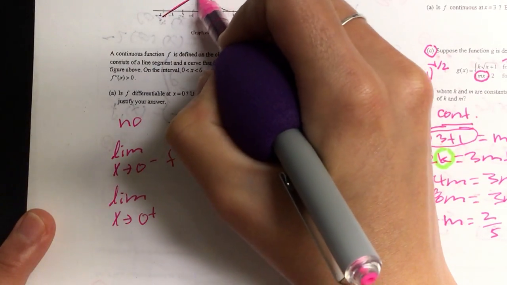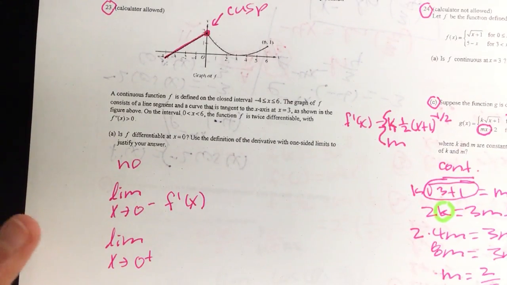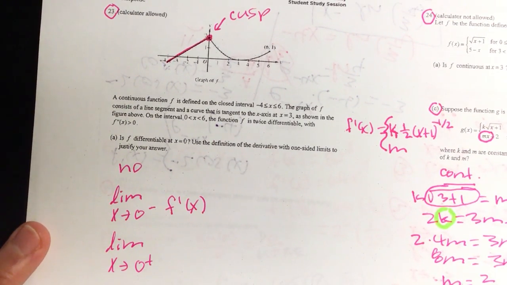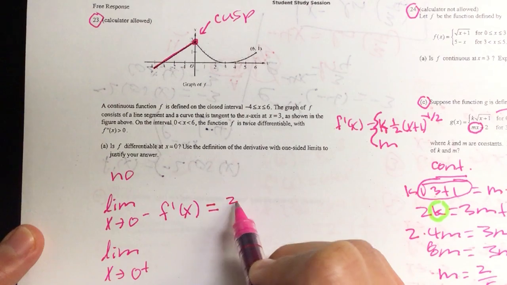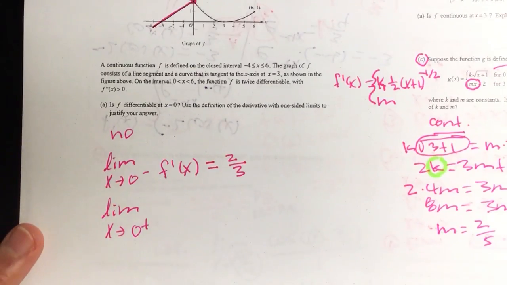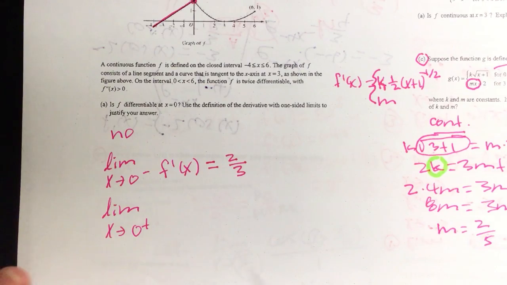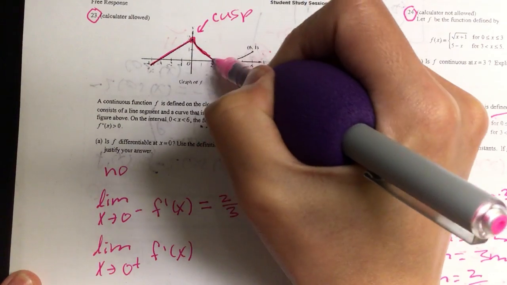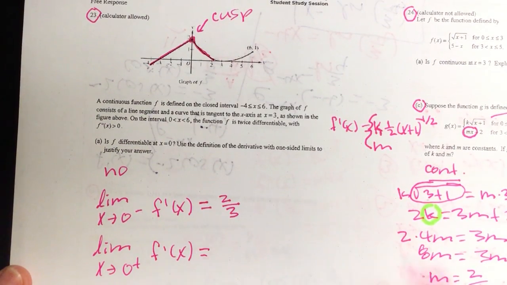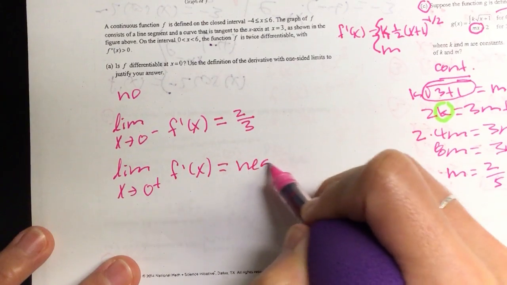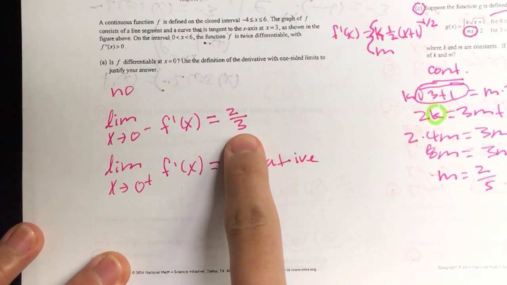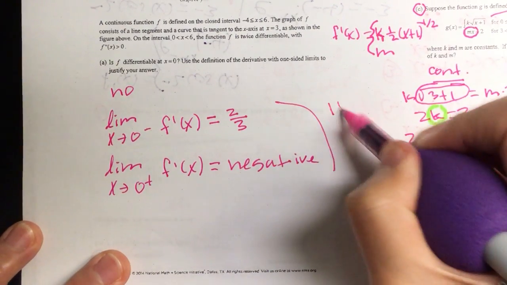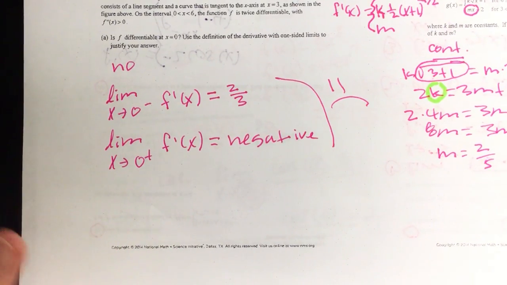So on my left, can we do rise over run to find the slope? Yeah. Okay, because f prime is the slope of the function. So how many are we going up and how many are we going across? Up 2 over 3. So now we know the second piece will not be equivalent to 2/3. So for the next one, f prime of x, this one right here, we know the graph is going down, correct? It doesn't matter what number it's going to be. We know it is going to be a negative slope. So let's write negative, because whatever that number is, it will never be equivalent to 2/3. So that automatically lets us know it's not differentiable.